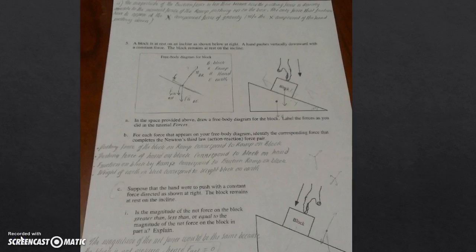The block is at rest on an incline, as shown below at the right. Draw a free body diagram for the block. I got a normal force perpendicular to the surface of the ramp on the block. There's a gravitational force pointing directly down. There's also a pushing force of the hand on the block pointing directly down, and there's a static friction force that prevents the block from slipping.